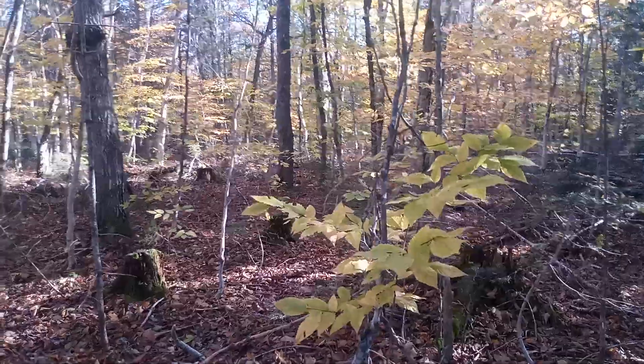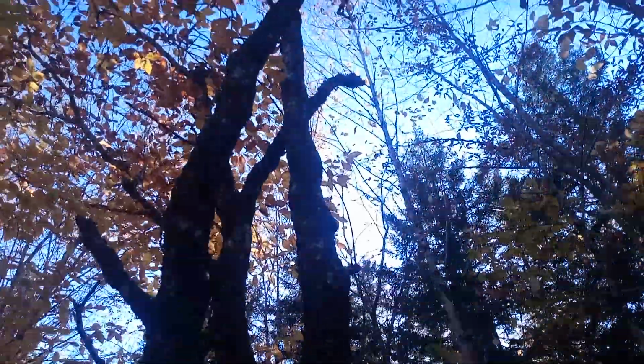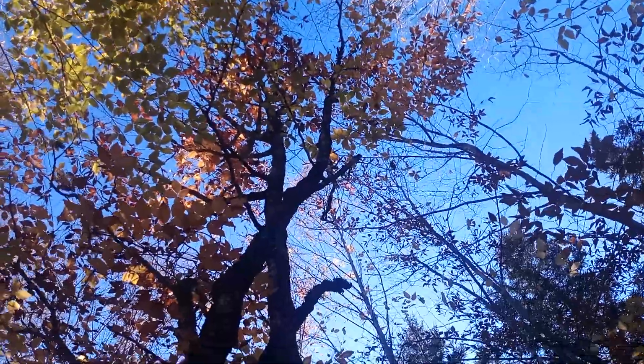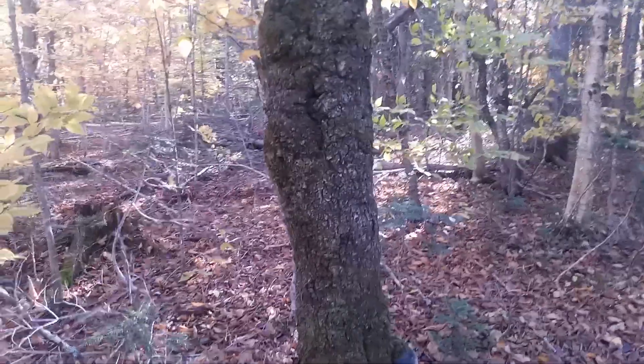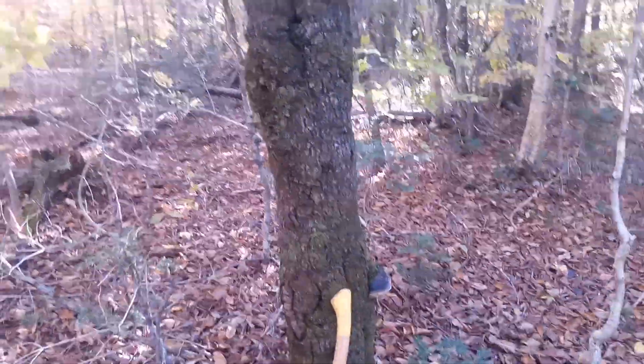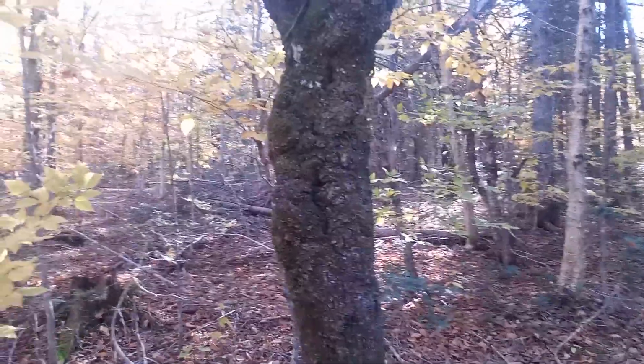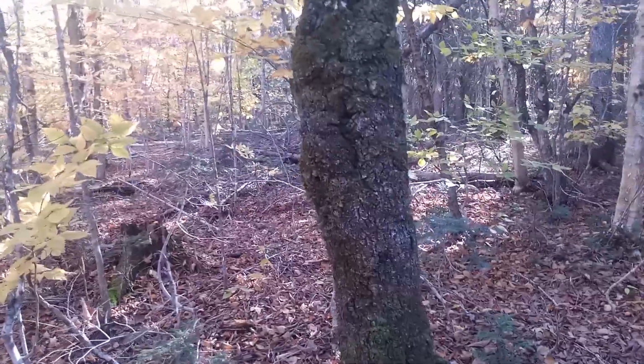Got a tree right here that we're going to look at. This is a beech. At one time, New Brunswick had a very healthy beech population. These trees, of course, produce a beech nut, which is a little triangular nut, well favored by deer, bear, and such, especially in the fall of the year.